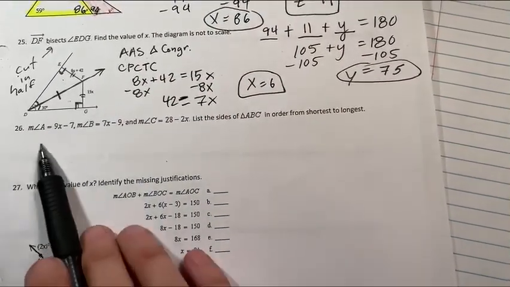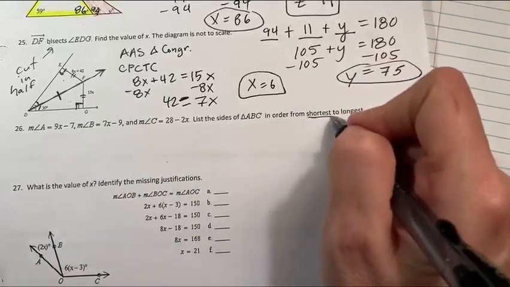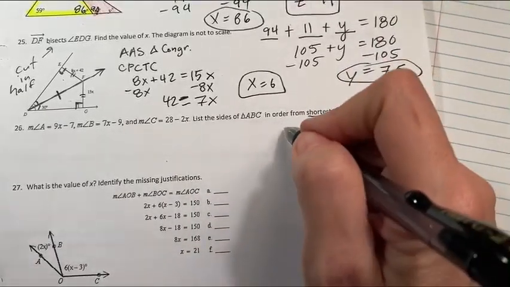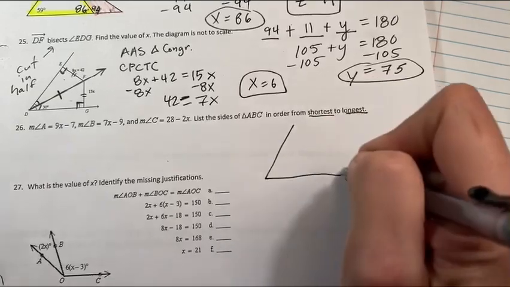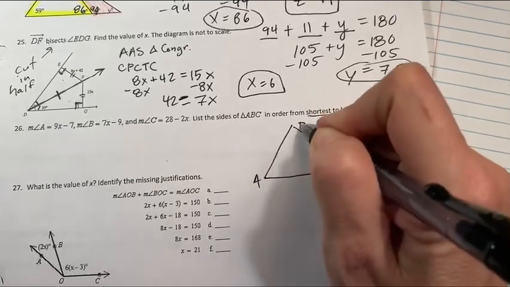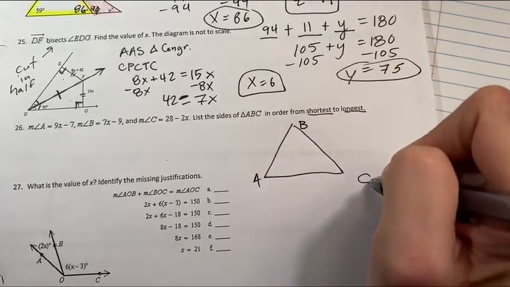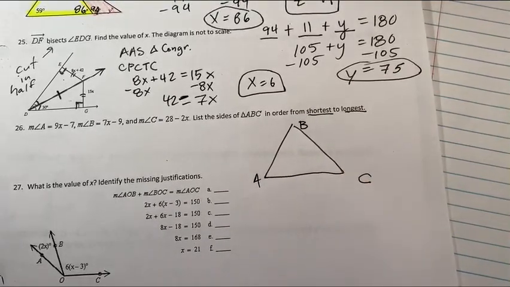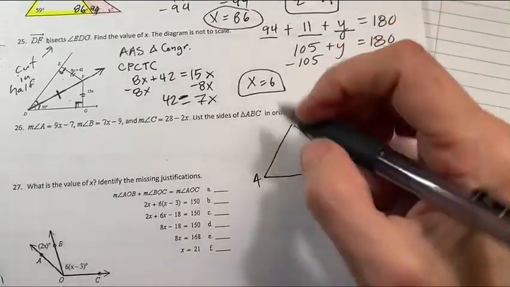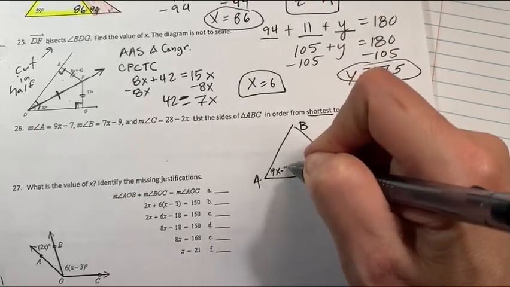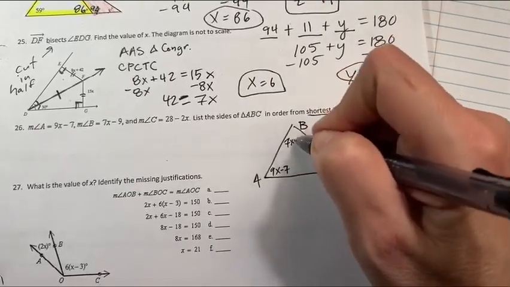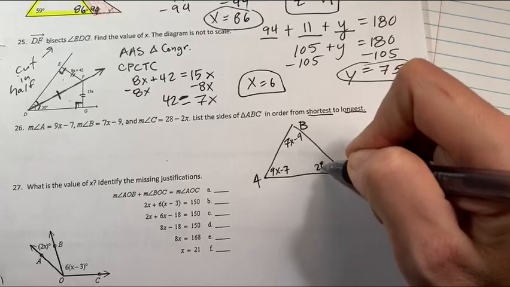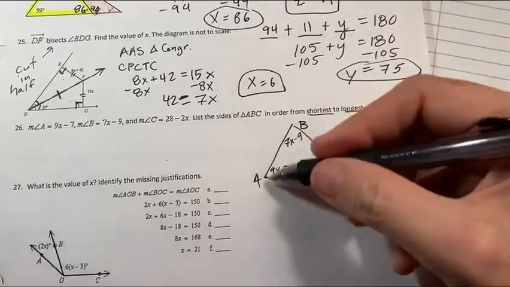Cool. Now it says, list the sides in order, shortest to longest. Really cool, what a cool question. So I'm gonna build a triangle, ABC. I don't know how big the angles are, so I'll just assume they're all approximately the same. I'm not sure, but angle A, they said, is 9x minus 7, B is 7x minus 9, and C is 28 minus 2x. What do we know?